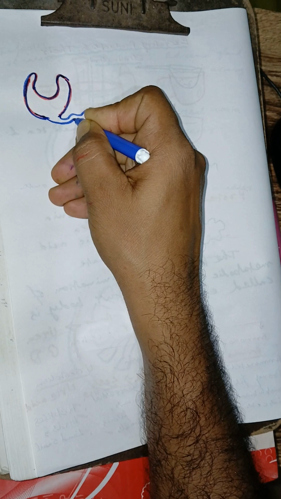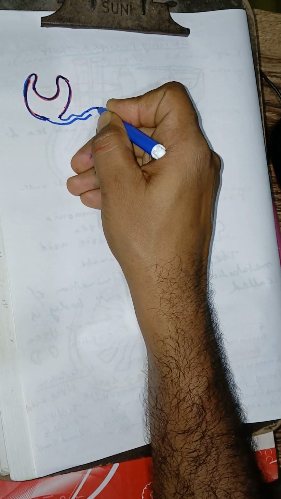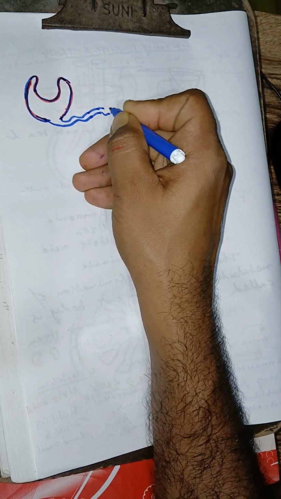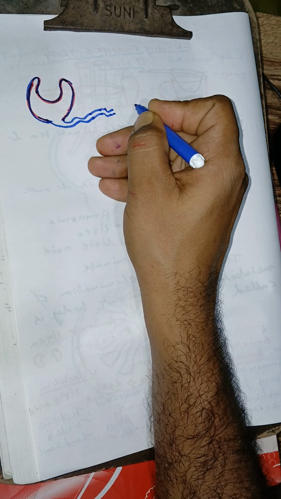Okay, this is known as the renal tubule, and you know, student, the first part of the renal tubule is known as the proximal convoluted tubule, because this is located at the first portion or proximal region.